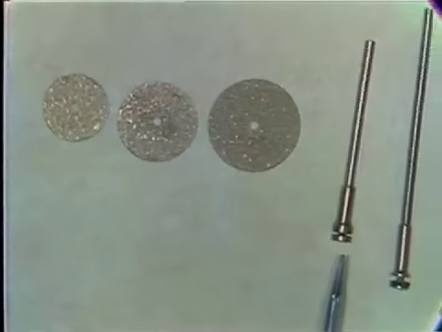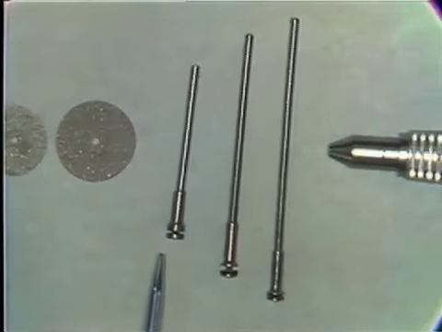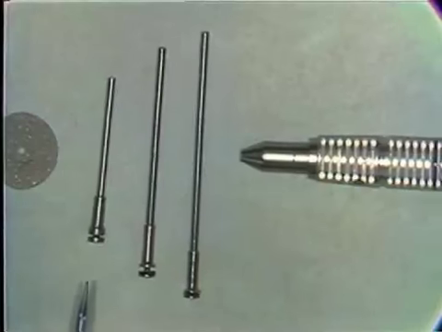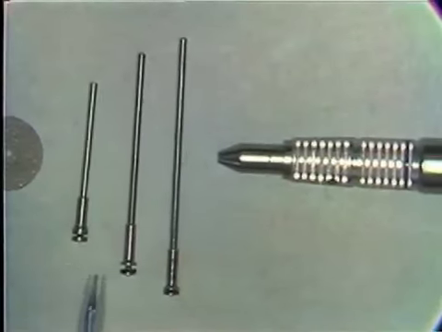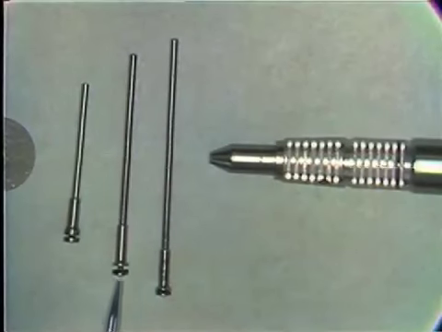There are again 3 sizes of mandrels in the kits. The first is a 2-inch mandrel, the second 2.5 inch, and the third a 3 inch. It is suggested that you measure these mandrels so that you know which one you are using. The preferred mandrel is the 2.5 inch length.